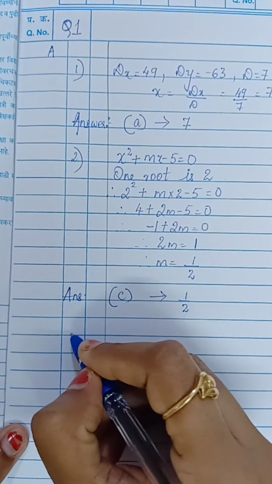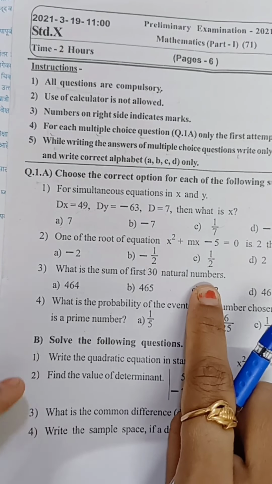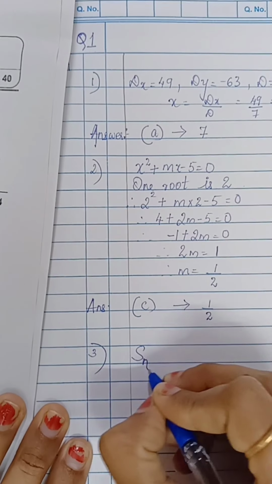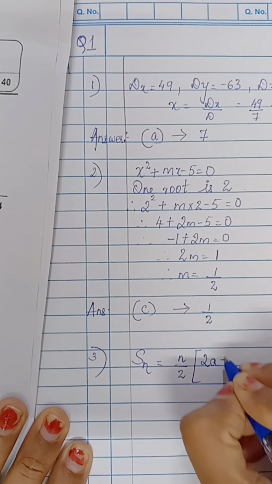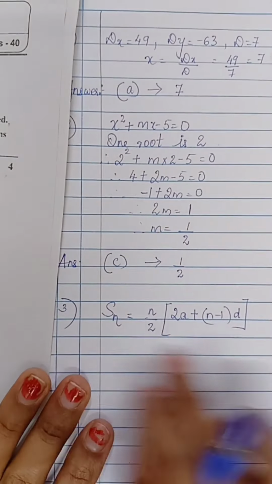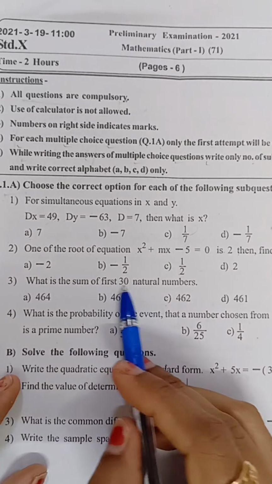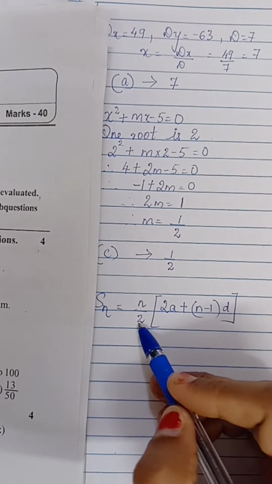Now question number 3. What is the sum of the first 30 natural numbers? I know the formula for the sum of the first 30 natural numbers. Sn is equal to n upon 2, into 2a plus n minus 1 into d. Correct? This is the formula that I am going to use. First 30 natural numbers is the question. For natural numbers, start with 1. So in place of a, 1. How many? 30 numbers. So 30 upon 2.